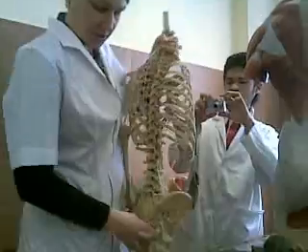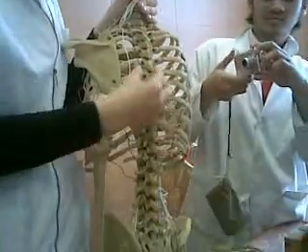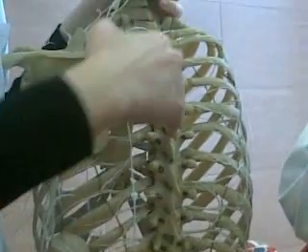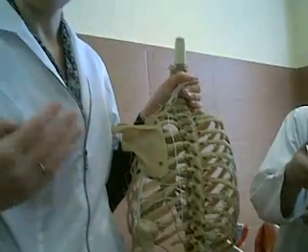Musculus transversospinalis. It is located between the transverse process of one vertebra and the spinous process of the upper vertebrae. It consists of several types of muscles. Function of it is rotation in our back, in the spine. It starts from the transverse process of one vertebra, then overlaps several vertebrae and attaches to the spinous process. Depending on the length of this muscle, we can have three types.